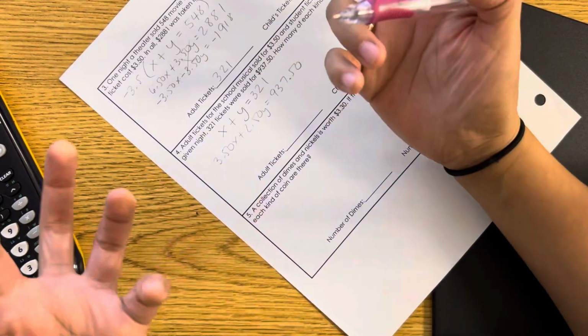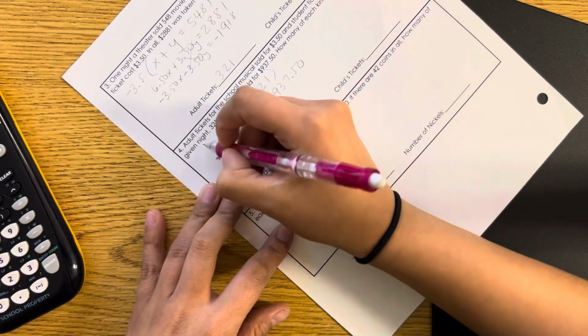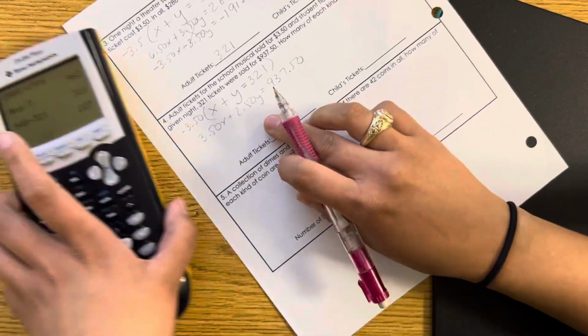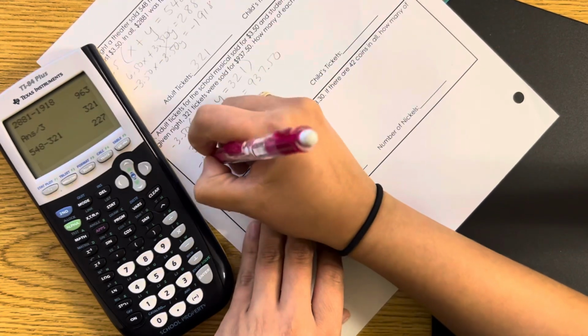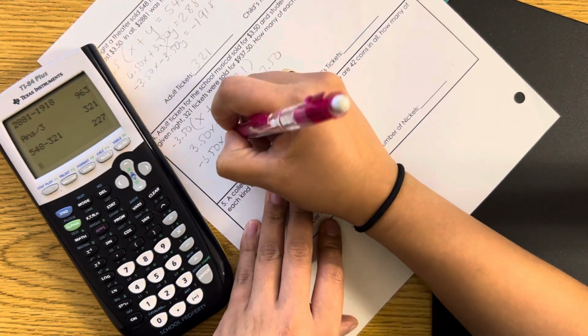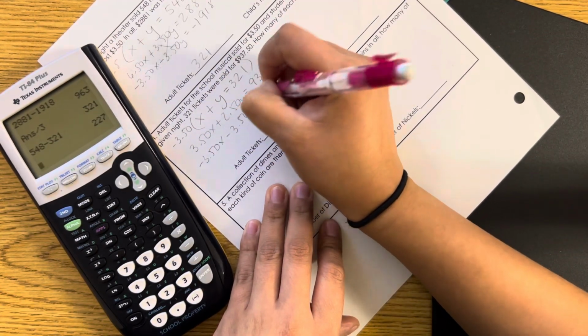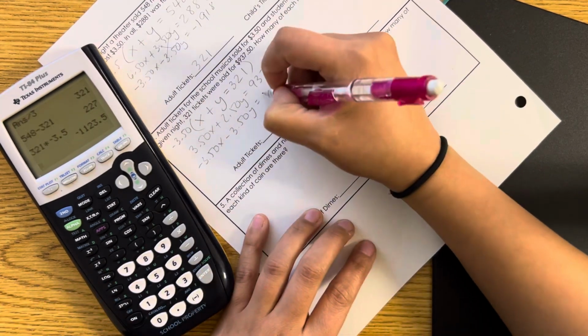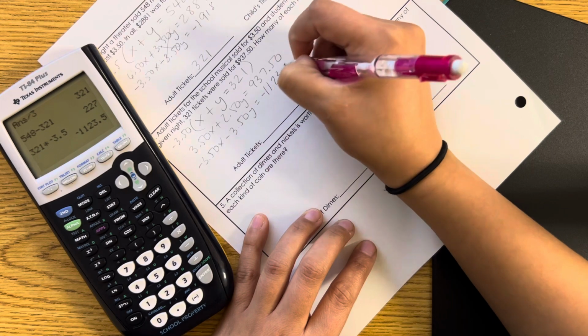If I want to eliminate my x's this time, I would multiply everything by negative 3.50, ironically the same as the last one, but it would be negative 3.50x minus 3.50y equals negative 1,123.50.